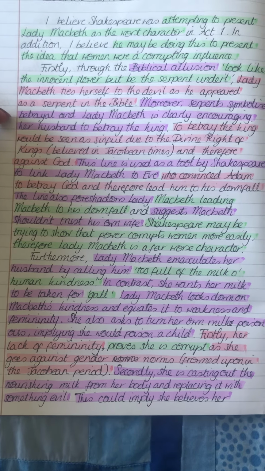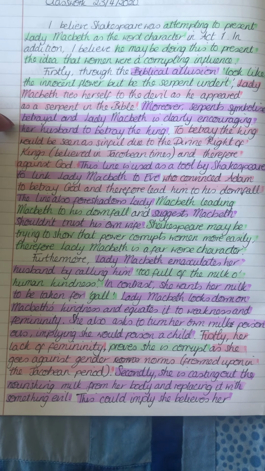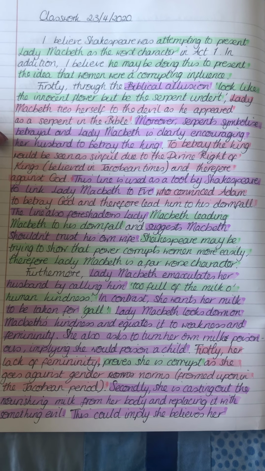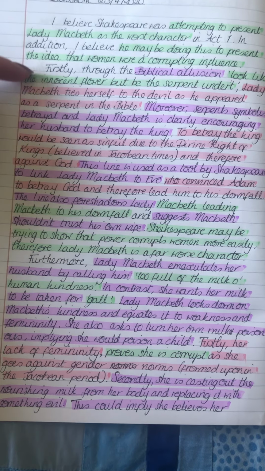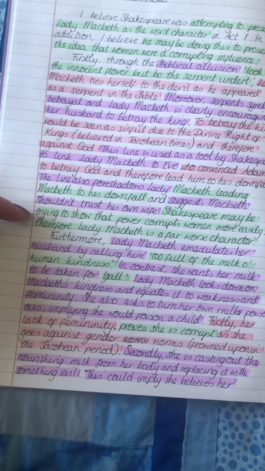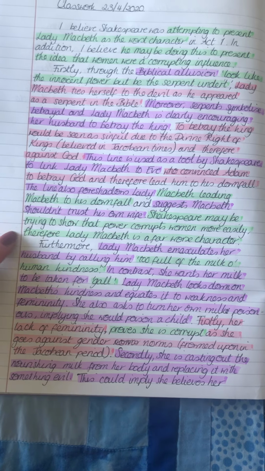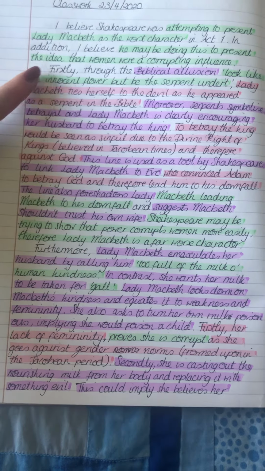And you'll notice that the AO1, which is how you respond to the question and how you respond to the writer's message, comes at the beginning and the end of the paragraphs. So you'll start to notice that we've got the beginning and the end.